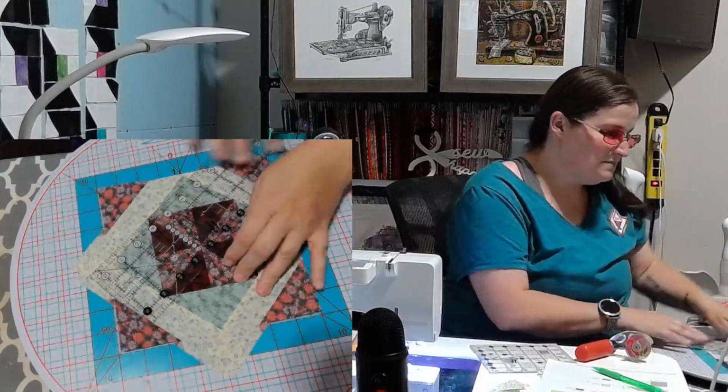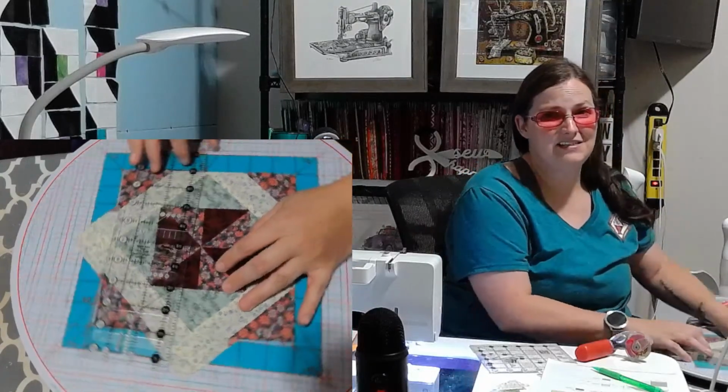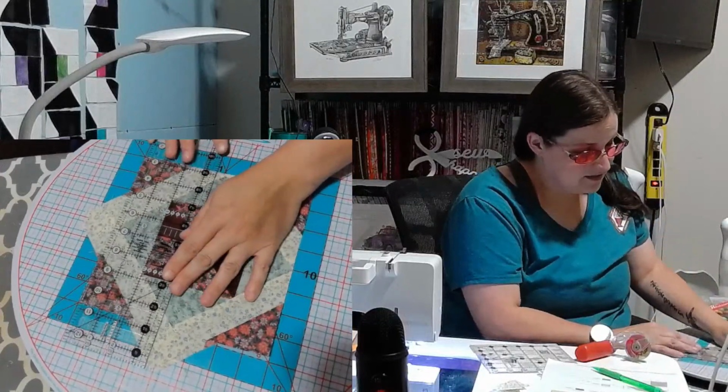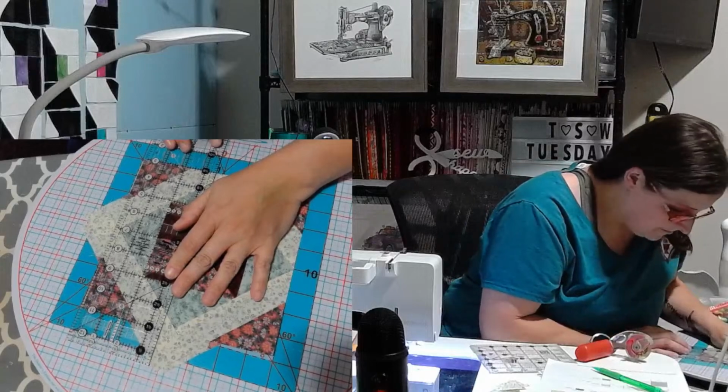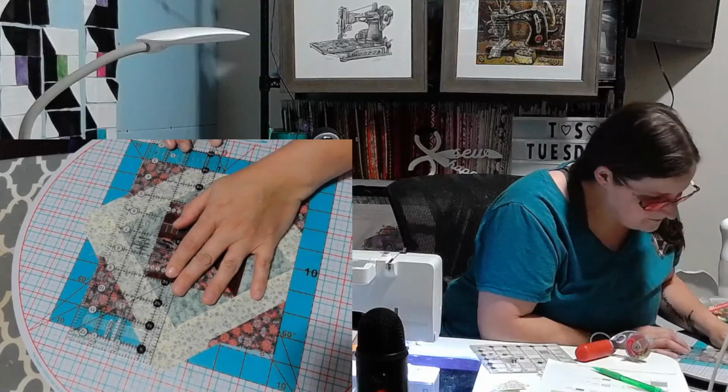Yeah, so it would be 6 weeks to test it. And it is far too much sewing for 6 weeks of testing. It's far too much sewing.